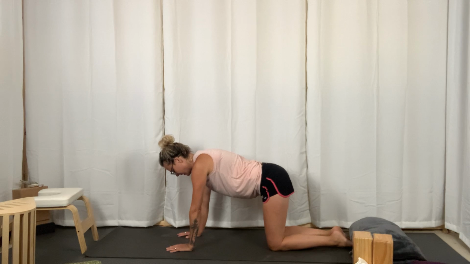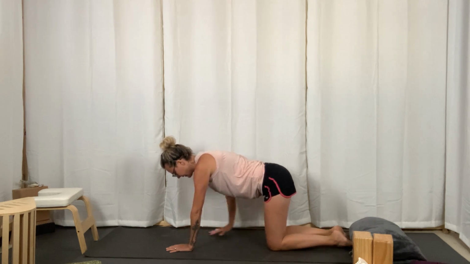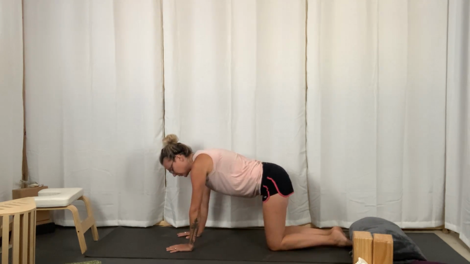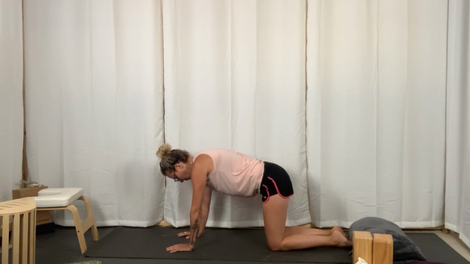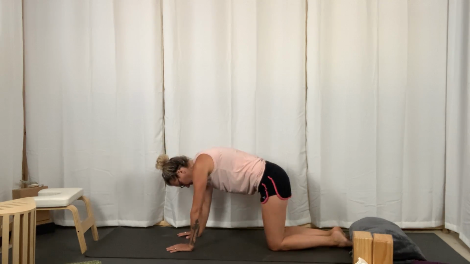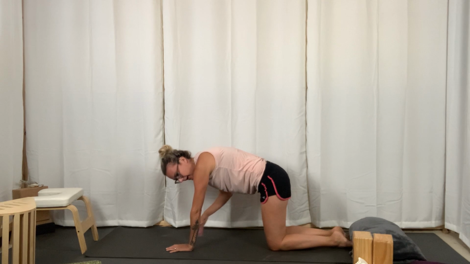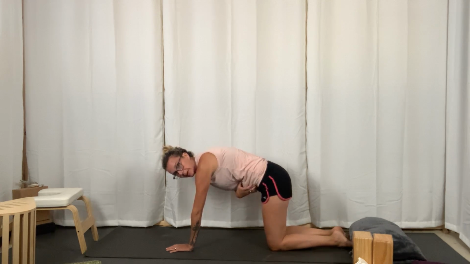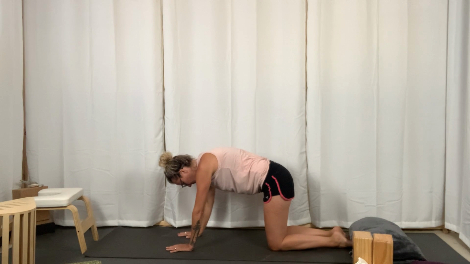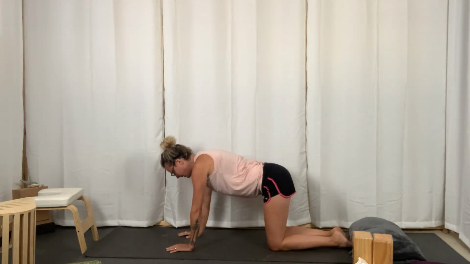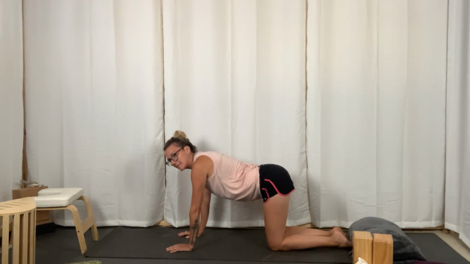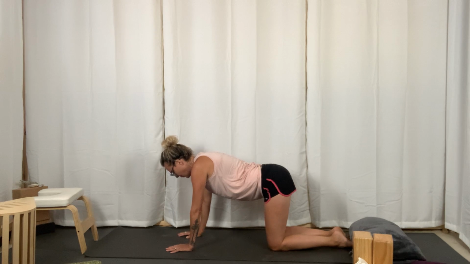Okay, to further explore this, we're going to add in some breath. So imagine that you have a birthday cake with a lot of candles on it, and you're going to blow out through your mouth. And as you do that, you're going to think about bringing the rib cage and the pelvis a little bit closer together, so your back will arch. And then as you inhale, you just release and relax. Exhale.